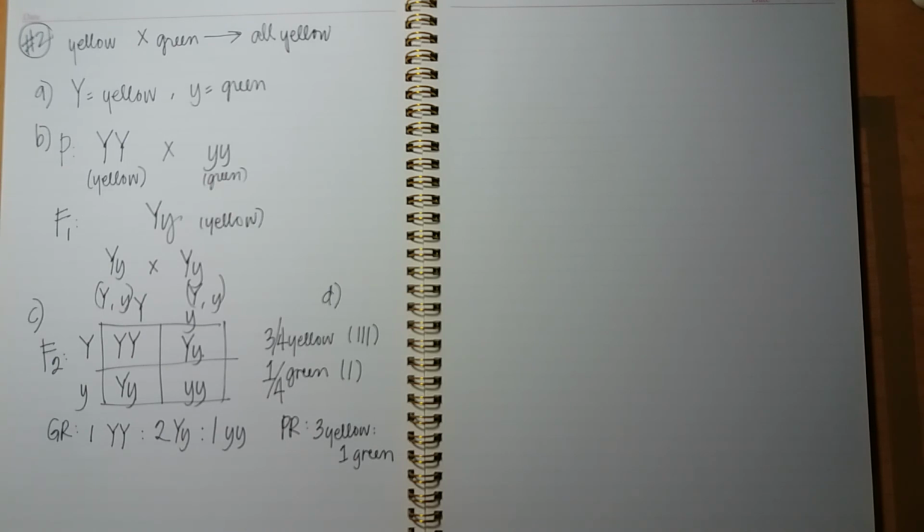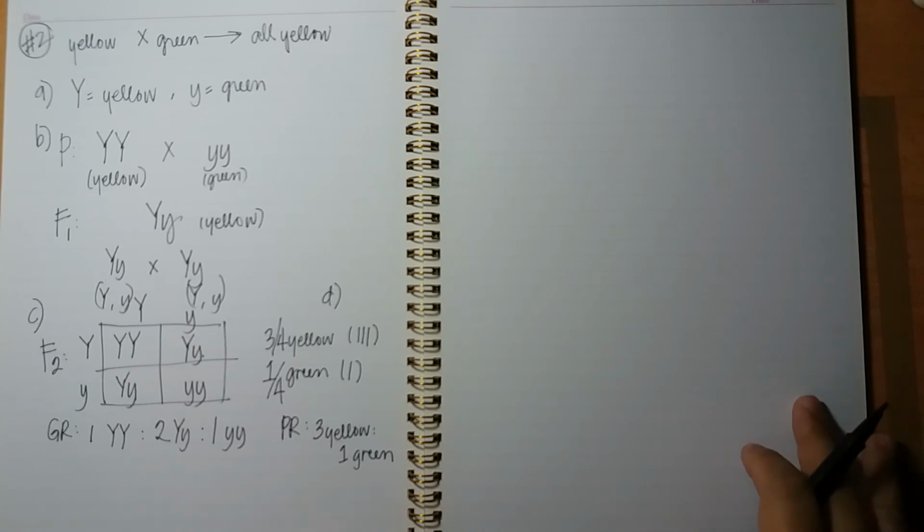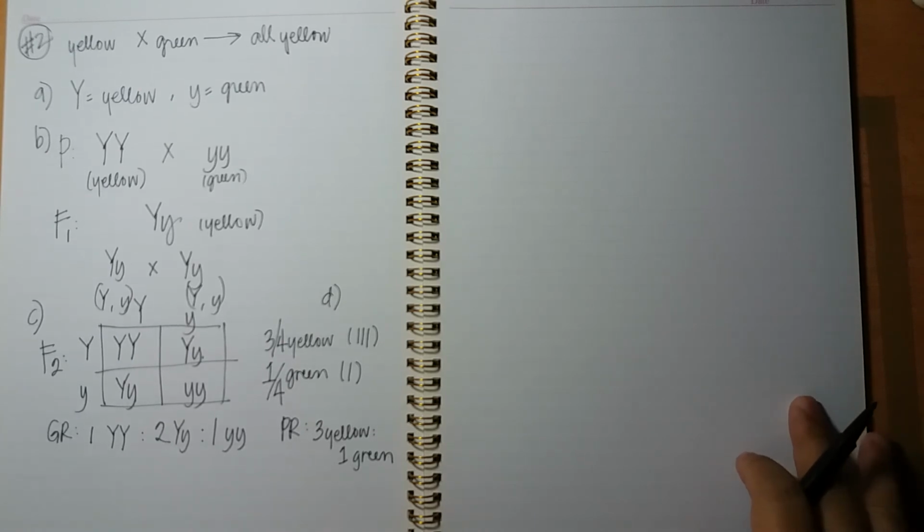Okay? So, let's proceed with number 3. We're still discussing some problems on the monohybrid cross. Okay? Number 3, if two pea plants hybrid for a single trait produce 60 pea plants, how many of the offspring would you expect to show the dominant trait?